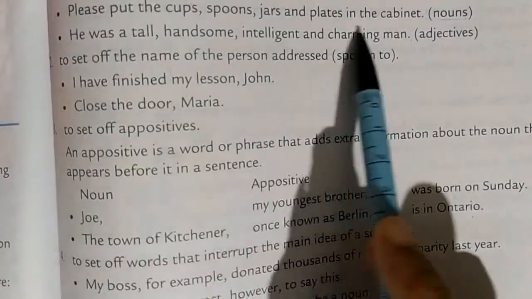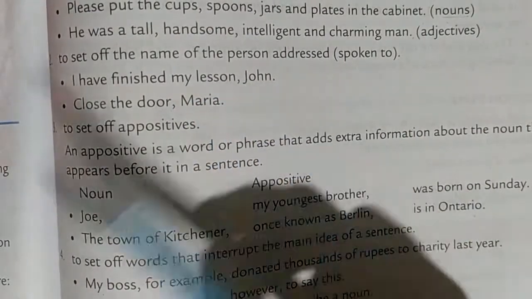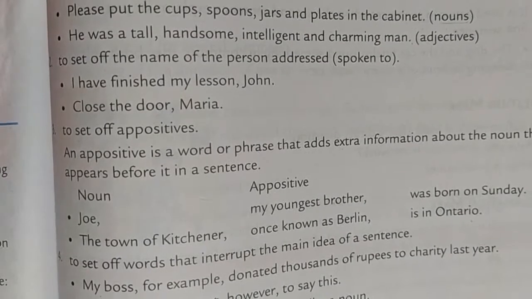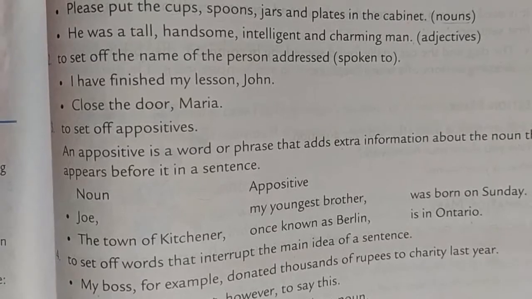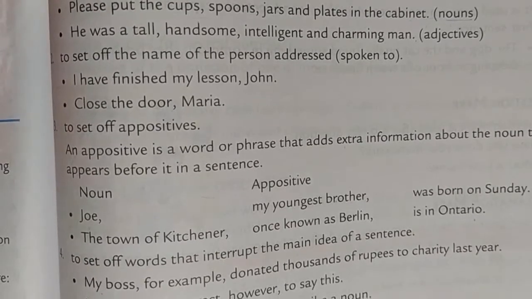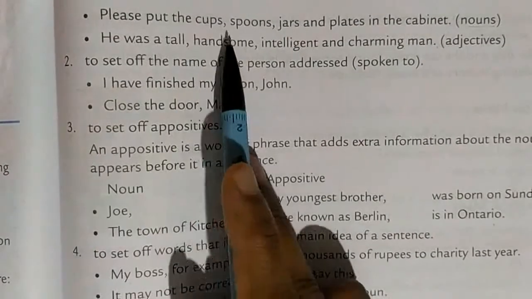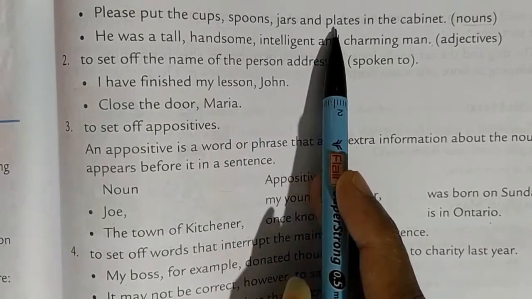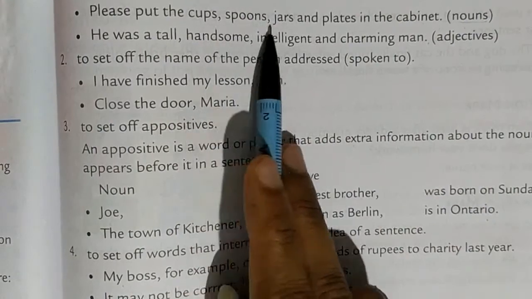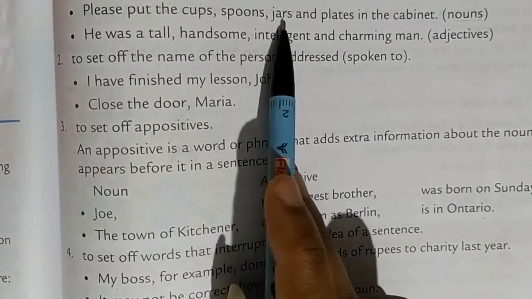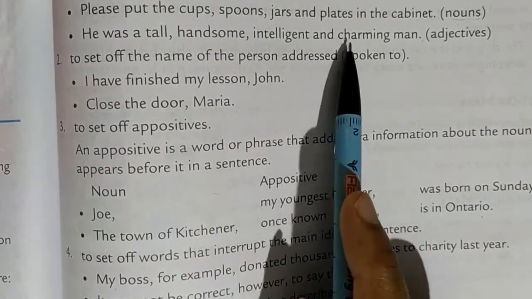So all this series belongs to noun, but these commas are necessary to show that they are different names. We cannot just read it out in a continuation form. We have to take a short pause in between to show that there are different items. This comma is basically used to show that there are different words used in the sentence and we have to separate them with the help of a comma. Cups, spoons, jars, these are all different words and it will help us to understand the sentence better.